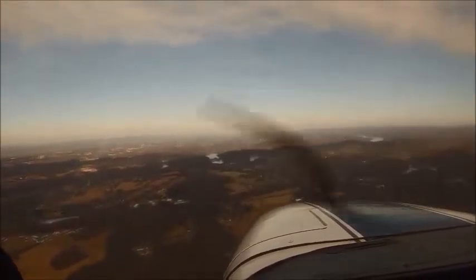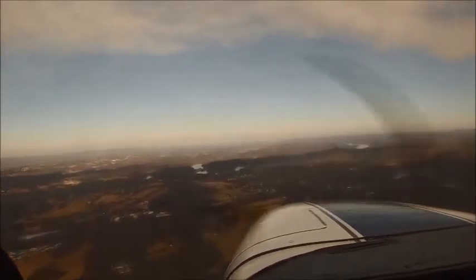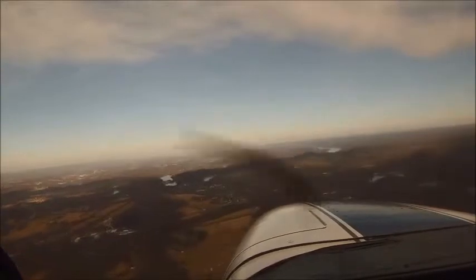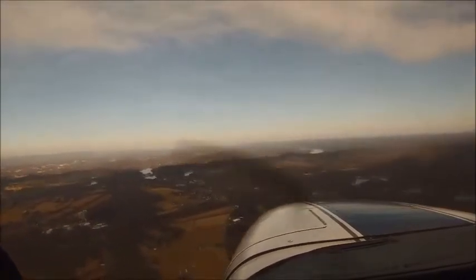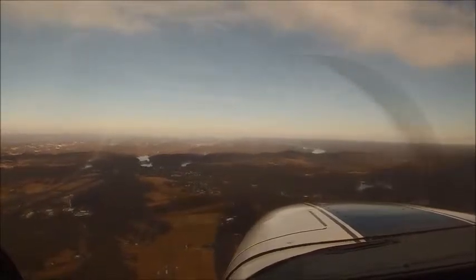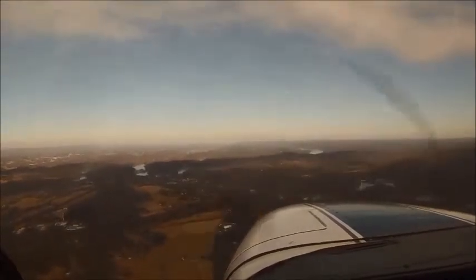So, where do you want to be at that downwind key position? What altitude? I want to be at pattern altitude. Good. 1,000 feet above ground level. So what do you think that's going to be on your altimeter around here? Around here, it's probably going to be the same as Blairstown, which is about 1,400.